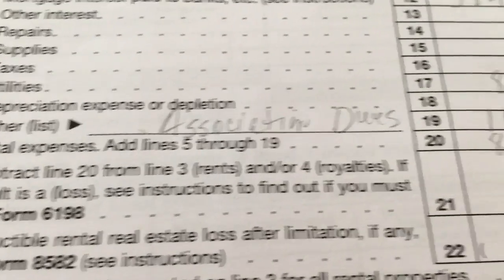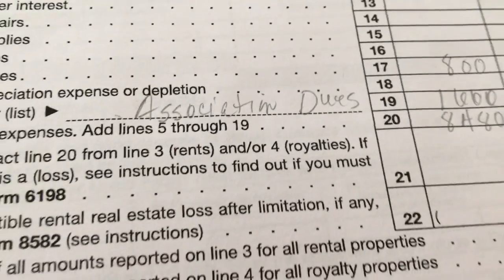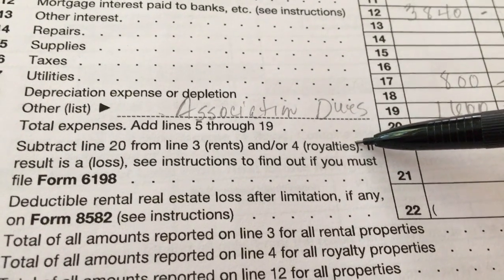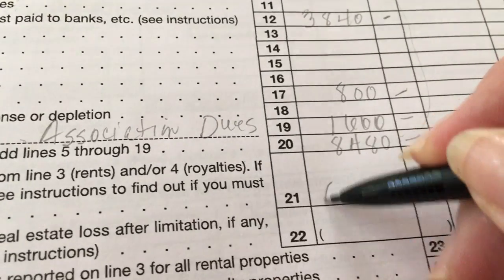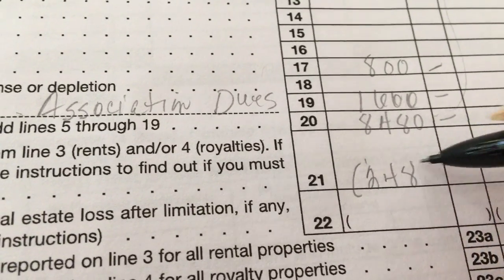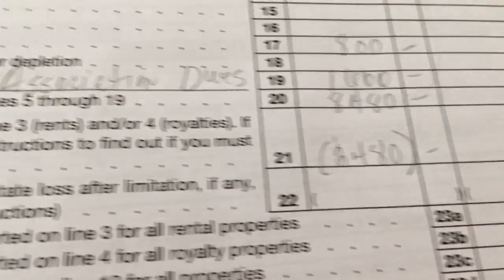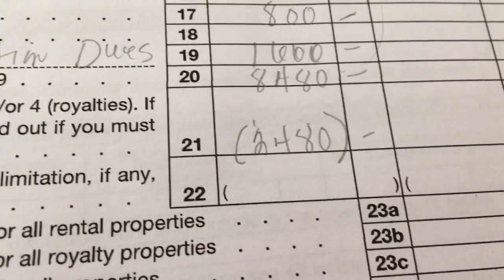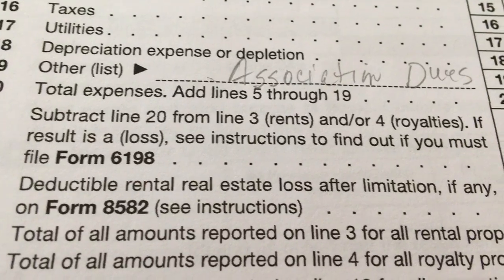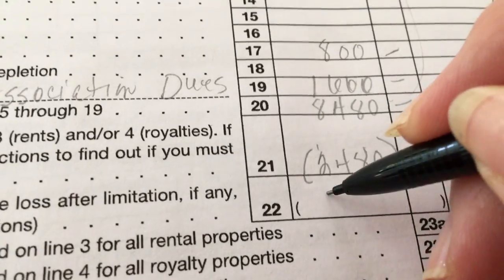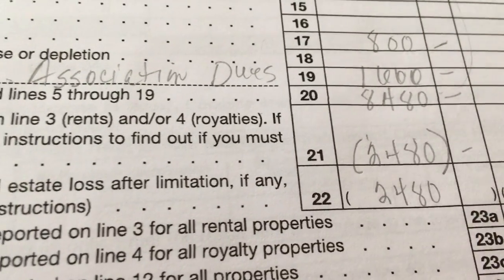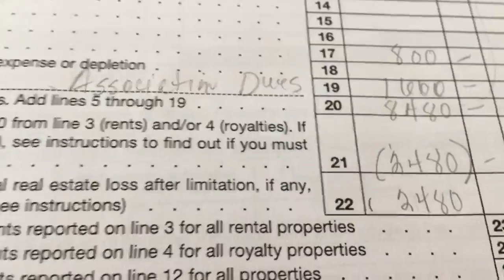Subtract line 20 from line 3, and either enter royalties, that's what they call it if it's profit, or a loss if it's not. So we're going to put in parentheses $2,480. This is not uncommon. A lot of losses occur on rental property. Okay. Then in line 22, it says deductible rental real estate loss, $2,480. Notice it already has parentheses, so you don't have to do it again.